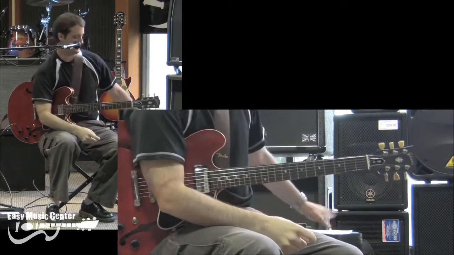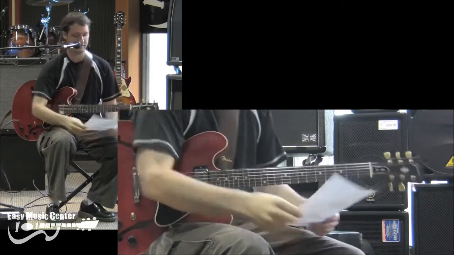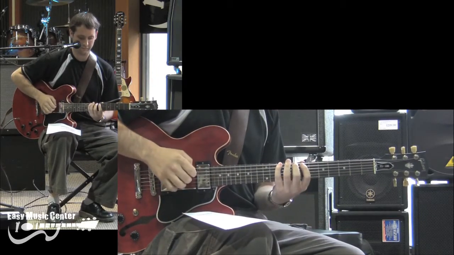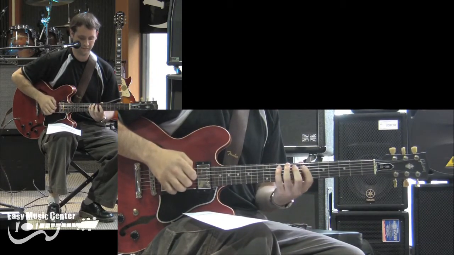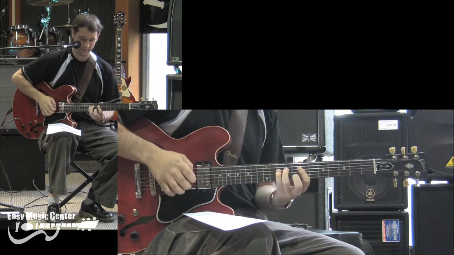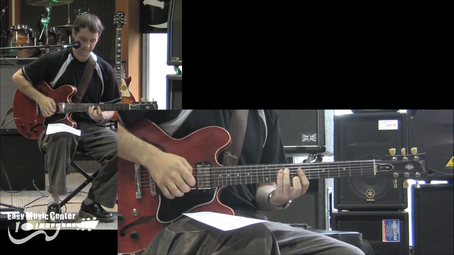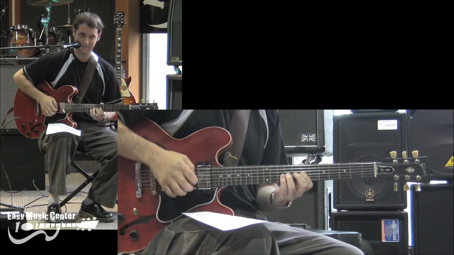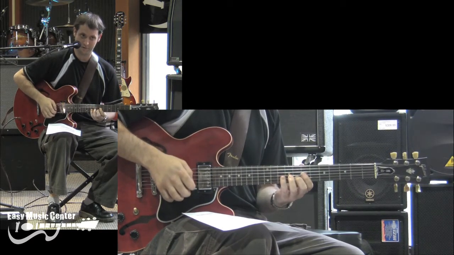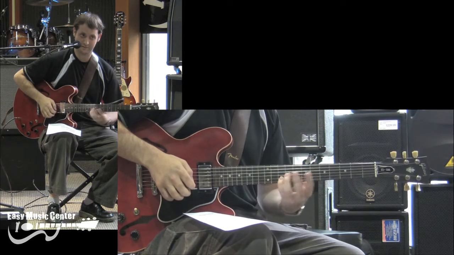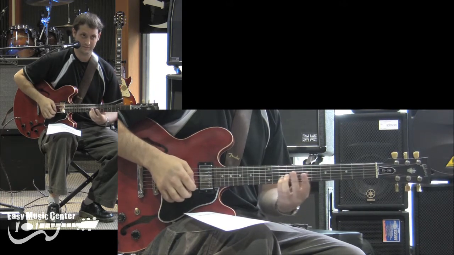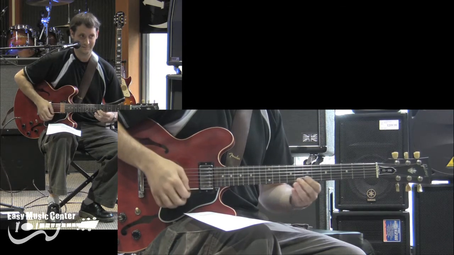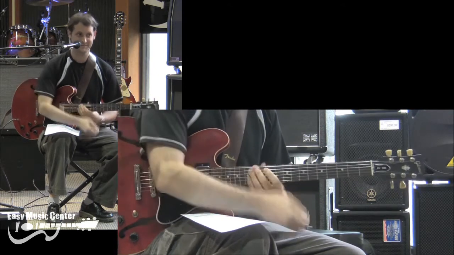So if you take the same scale, you can count it this way: 1, 2, 3, 4, 5, 6, 7, 1, or 7, 8, 9, 10, 11, 12, 13, there's your 13, 14, back to 1.